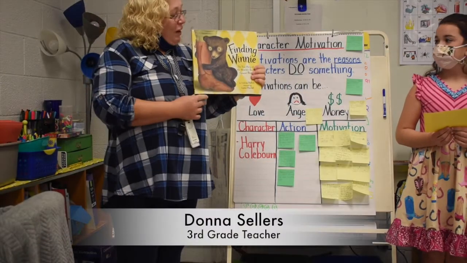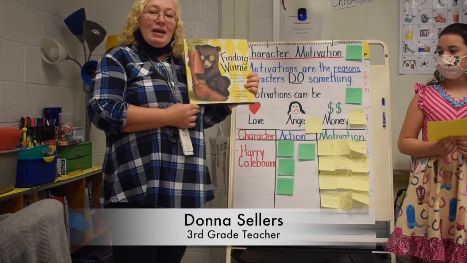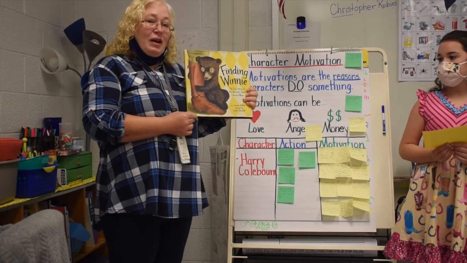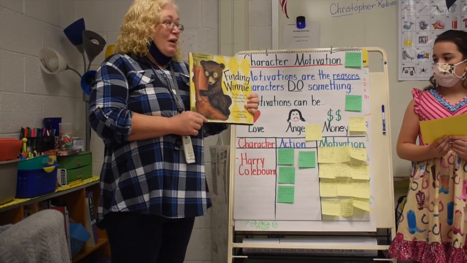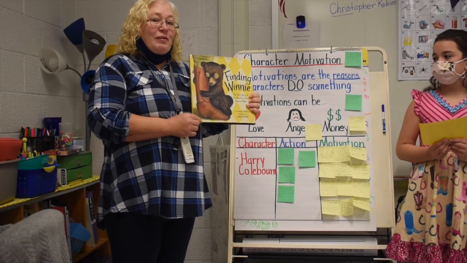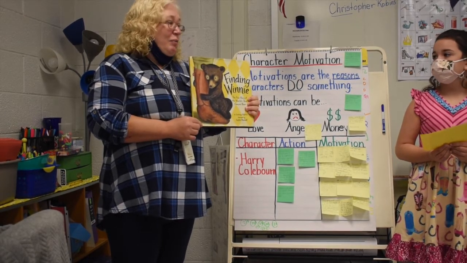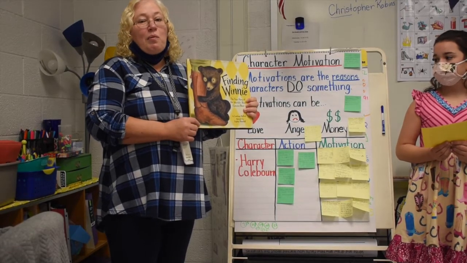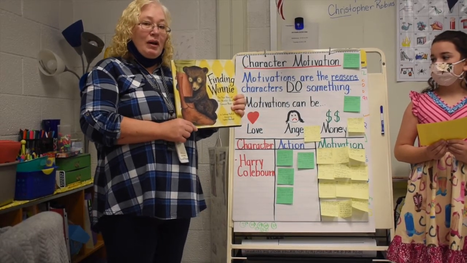Good morning. We have been studying Finding Winnie, and we have been working on character traits and motivations. We have three young ladies here that would like to share some of their learning, and then we will go to our class to think about what character traits Harry Colburn exhibits.